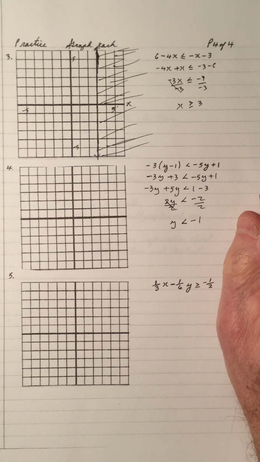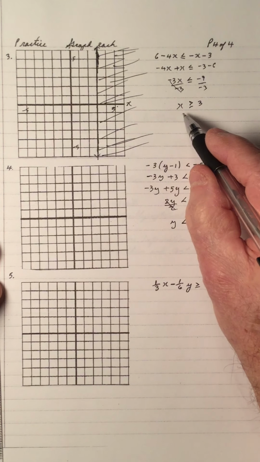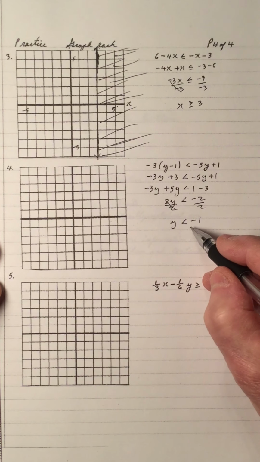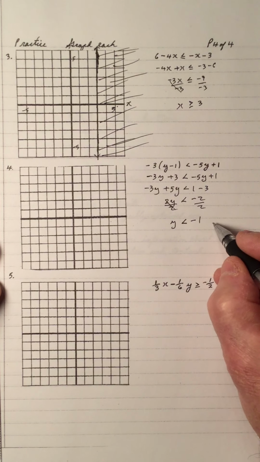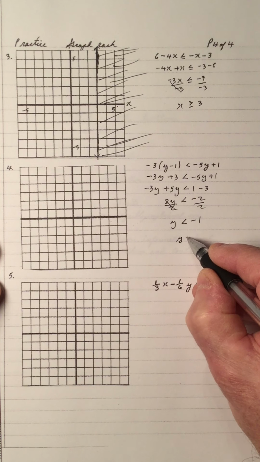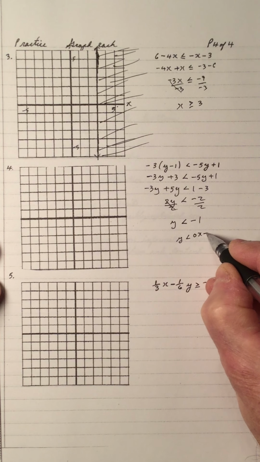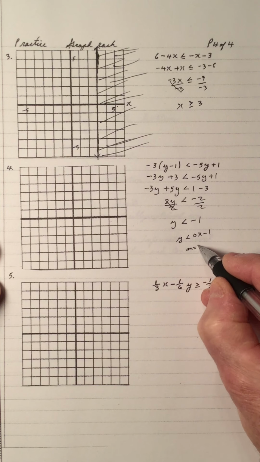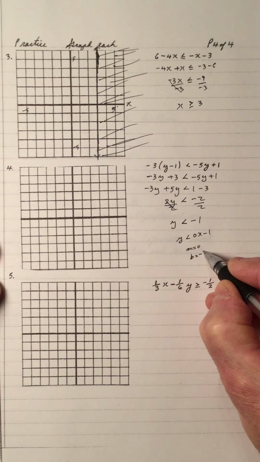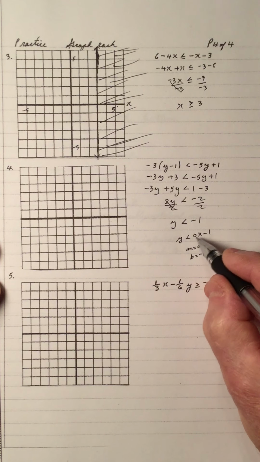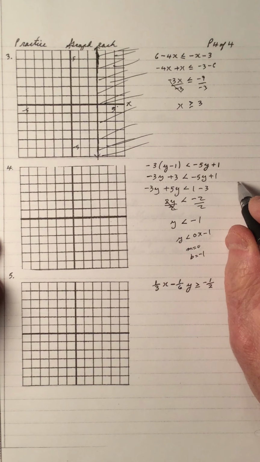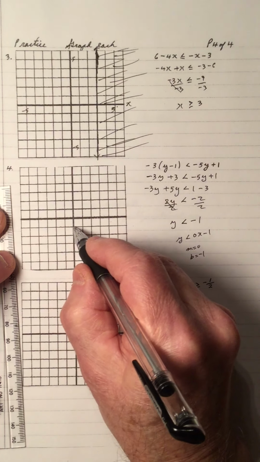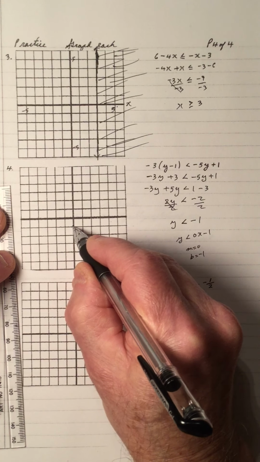Notice now we have one variable, in terms of y. If you have x equals a number, it's going to be vertical, straight up and down. If you have y equals a number, it's going to be horizontal. Remember, this can also be y is less than or equal to 0x minus 1, because there's no x, which means your slope is 0 and your y-intercept is negative 1, if you want to look at it from that point of view. So this passes through the y-axis at negative 1. So y is negative 1 right there.